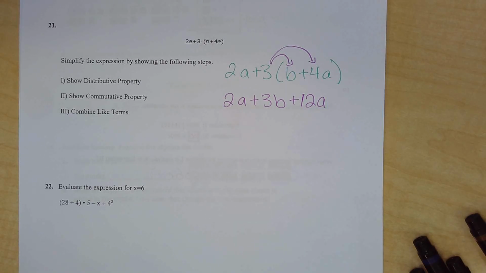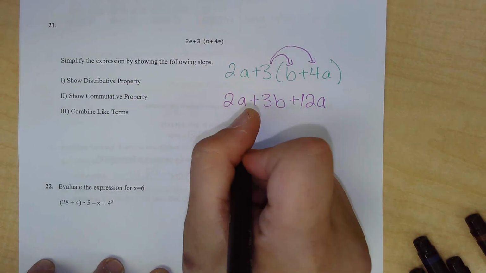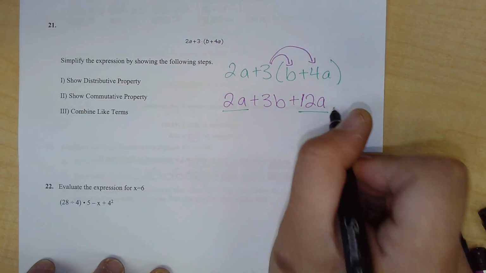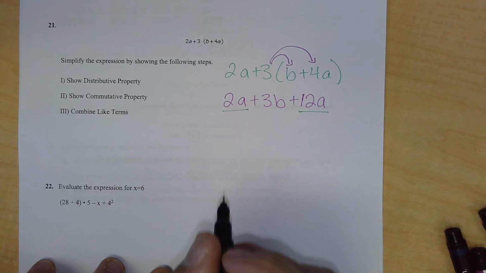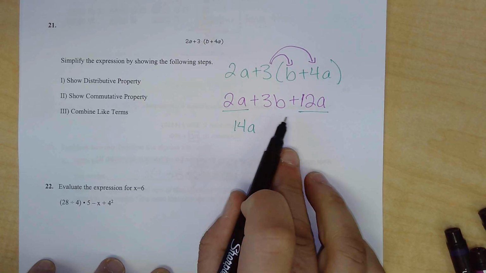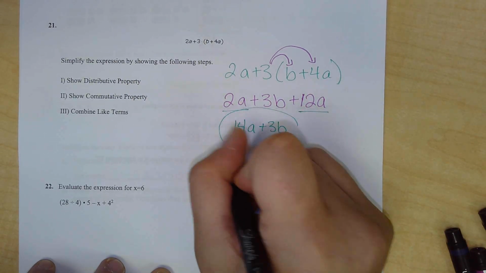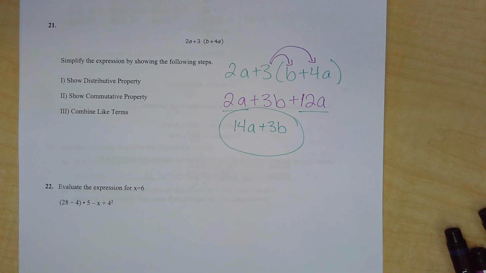Now, you heard me earlier say something about like terms. Those are terms that have the same variables. So 12a plus 2a is 14a. I can't do anything with my 3b, so I just drop it, and that's my answer.